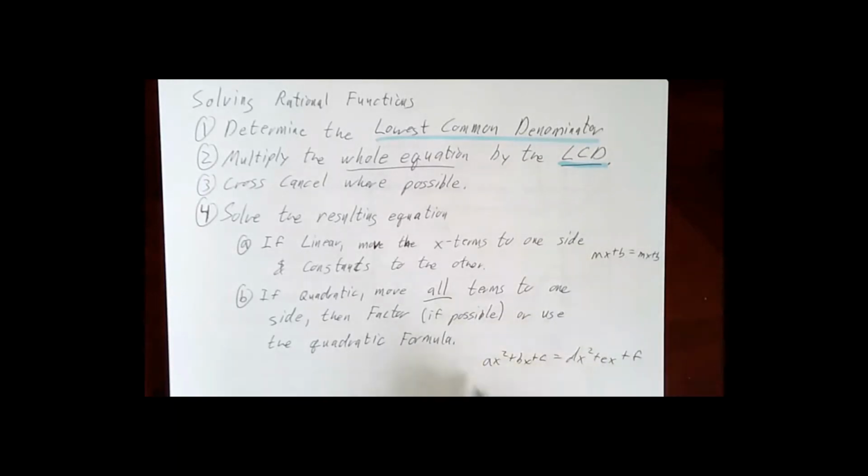So it's either going to look like this or like that, and from here it just depends on how you have it. If it is linear, move all the x terms to one side, move all the constants to the other side, and now you have a one-step equation. If it's quadratic, move all terms to one side, then factor if possible, or use the quadratic formula if it is unfactorable. Now let's see a couple examples.